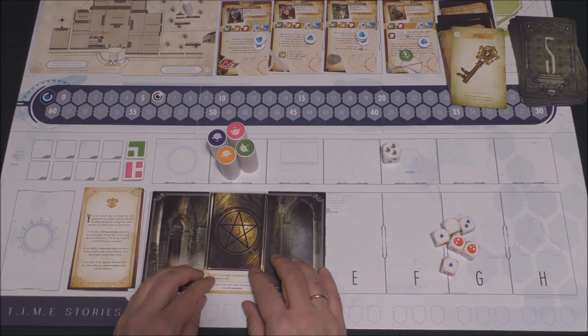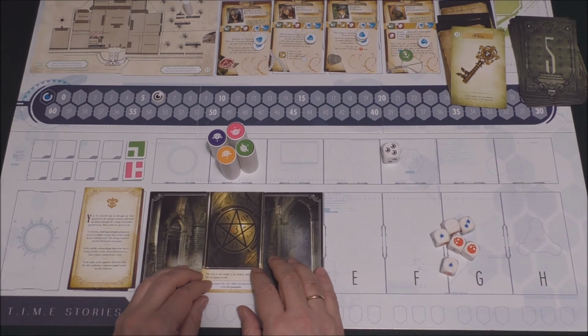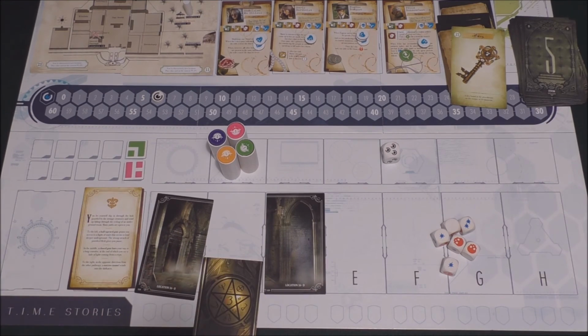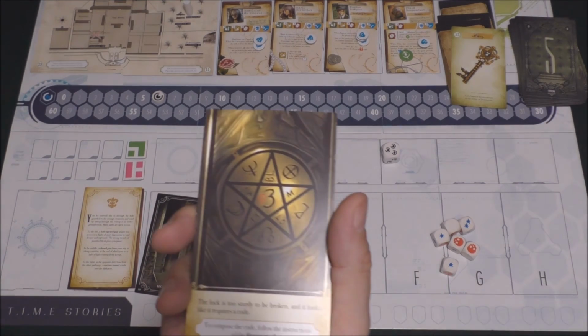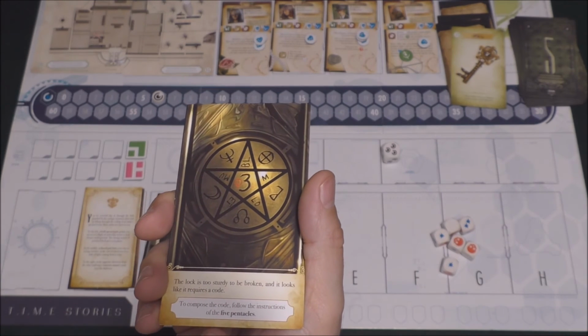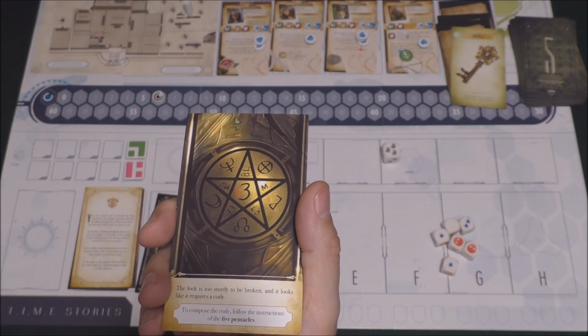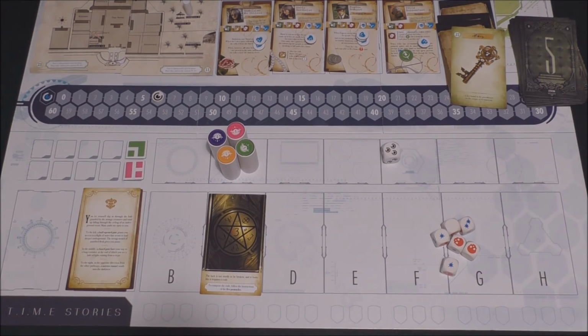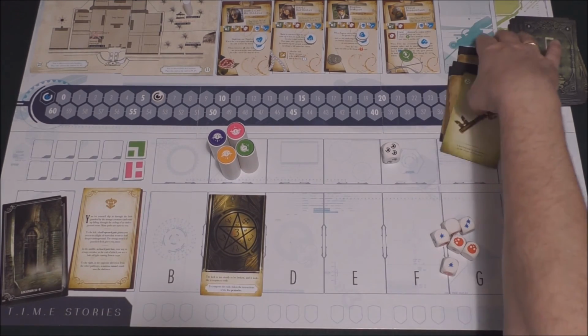And now the puzzle of the game, the real hard puzzle. The lock is too sturdy to be broken, and it looks like it requires a code. So let's take a look. It says to compose the code, follow the instructions on the 5 pentacles. And we'll just take these ones away and put the pentacles down here.